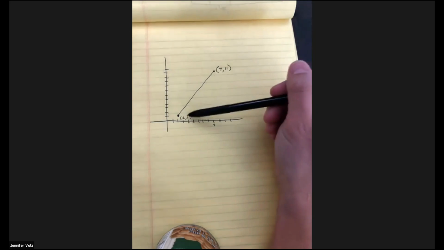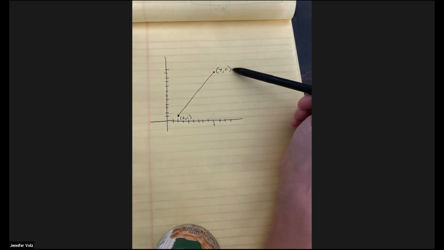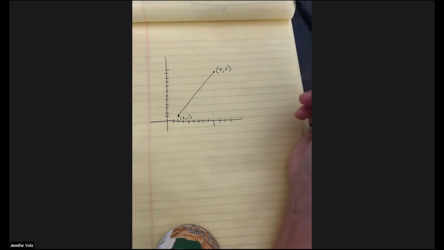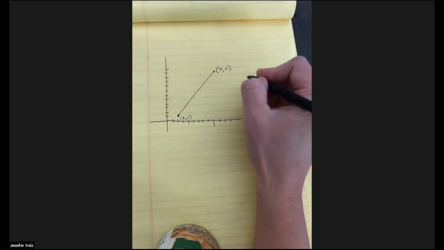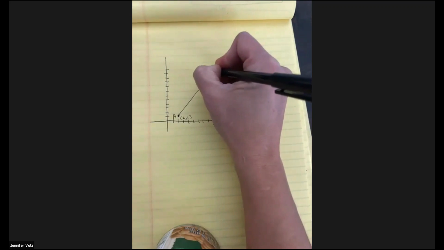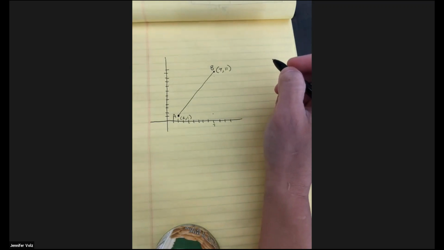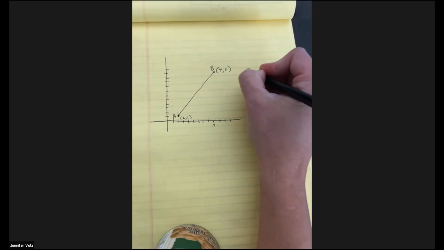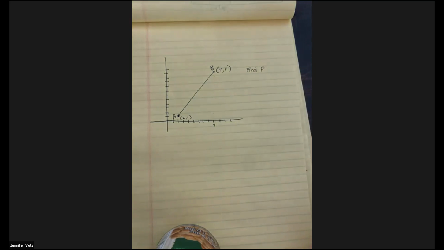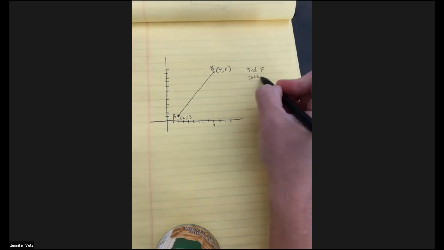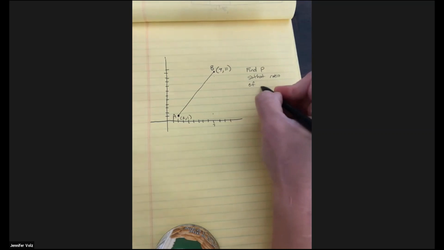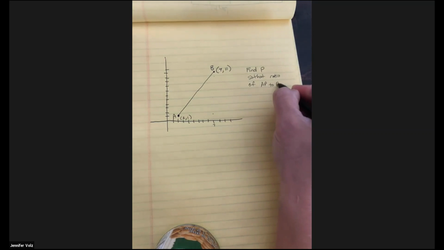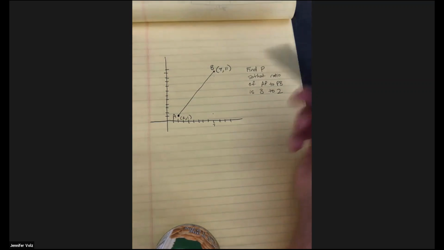Okay, I've got these 2 points, (2, 1) and (7, 11). I chose these specifically because it's a much easier problem. If we call this A and this is B, then we're looking to find a point P so that the ratio of AP to PB is 3 to 2, okay?